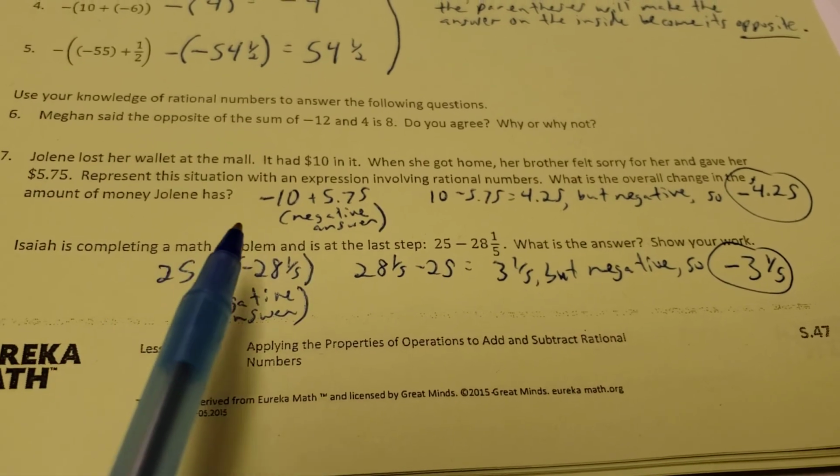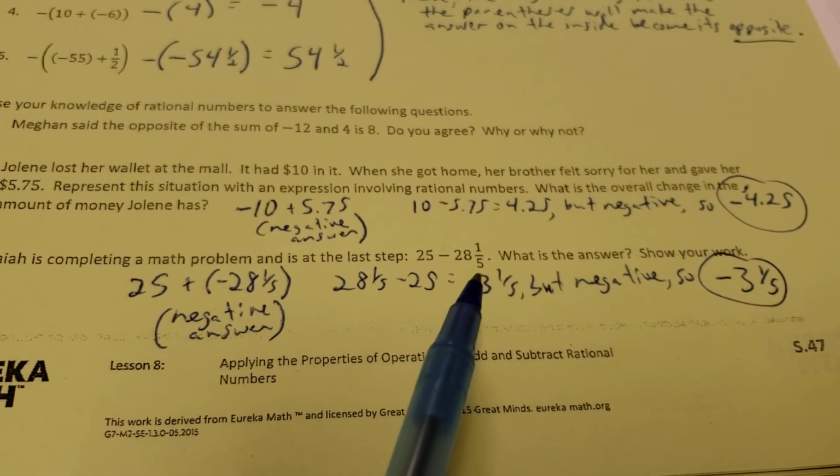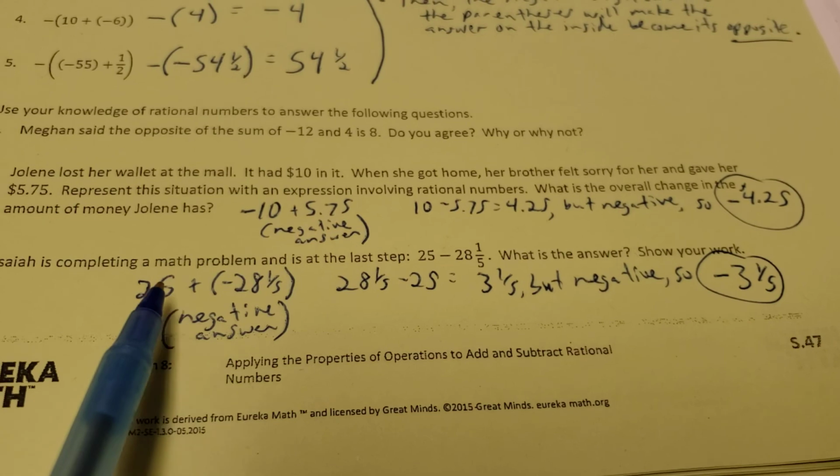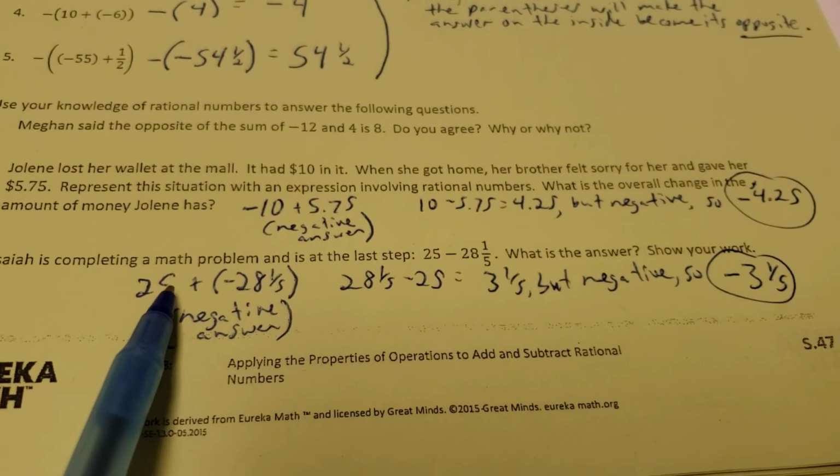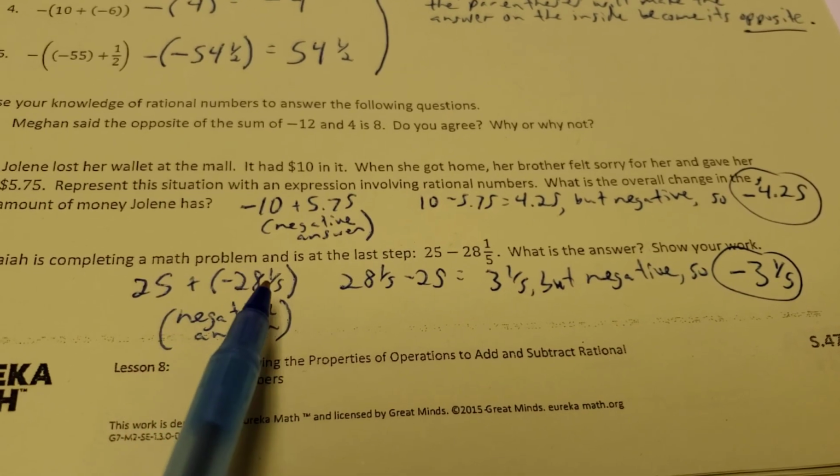Isaiah's completing a math problem. This is the last step. 25 minus 28 1/5. What's our answer? Well, I changed the subtraction to adding the opposite. So 25 plus, and the opposite of 28 1/5 is negative 28 1/5.